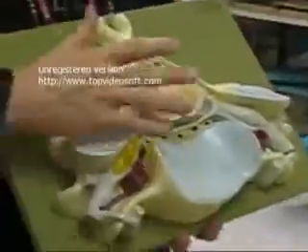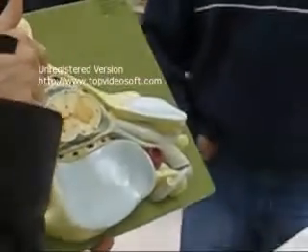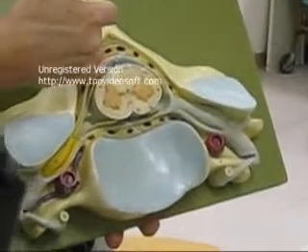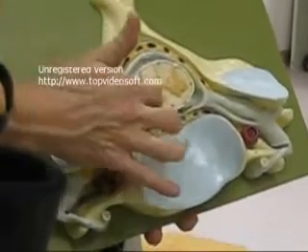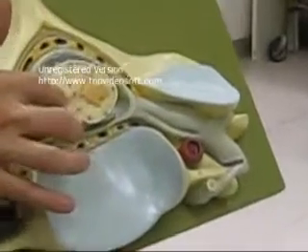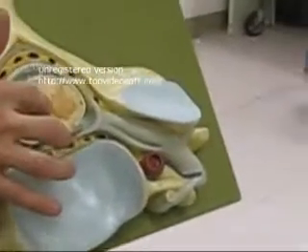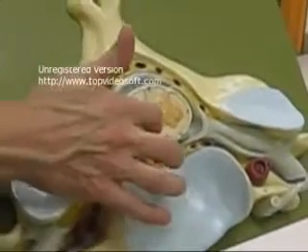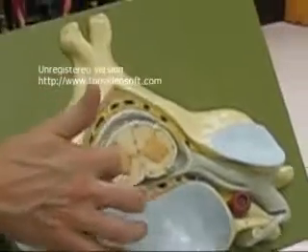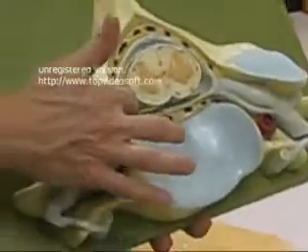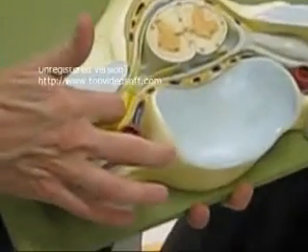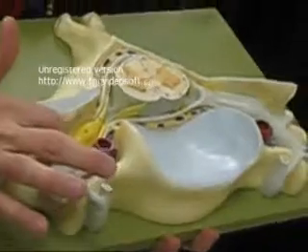And for the spine, spinal cord, the epidural space, dura mater, subarachnoid space, pia mater, gray horns, gray commissure with the central canal. These are our posterior, anterior, and lateral columns. And ventral root, posterior root, dorsal root ganglion, spinal nerve.